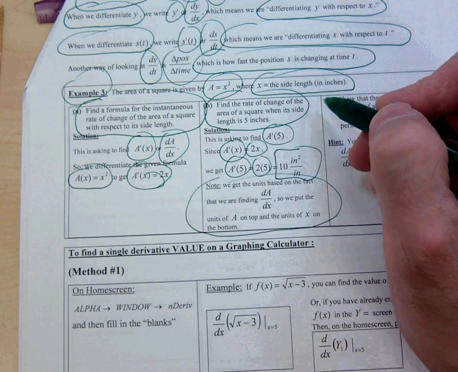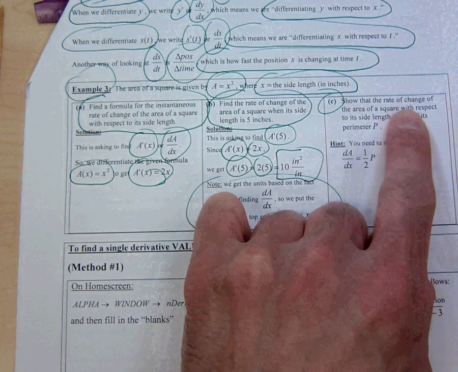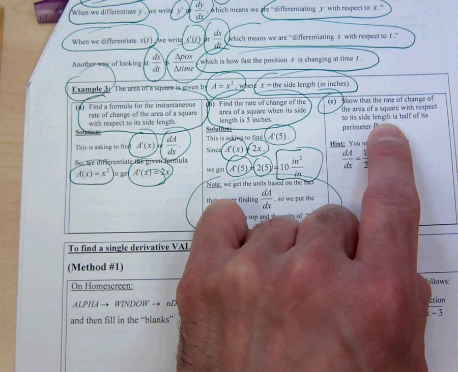All right, now this one I didn't do for you, so you're going to have to fill this one in. Are you ready? I mean, I kind of started with you, but you're going to have to think about it. Okay, it says show that the rate of change of the area of a square with respect to its side length is half of its perimeter. Okay, so what in the world is that saying? Well, again, slow down, read it a little bit at a time, and start writing down what it's saying. We need to show that the rate of change of the area of the square with respect to its side length. How do I write that?